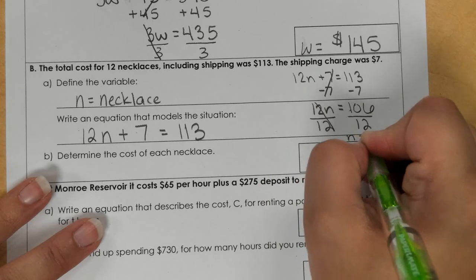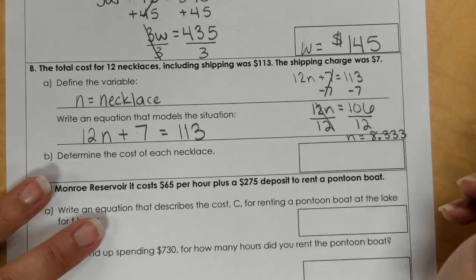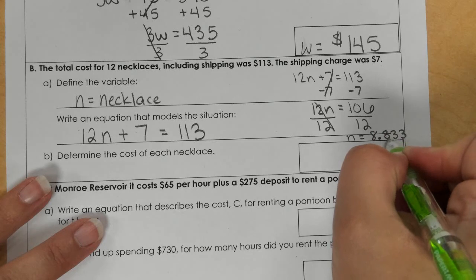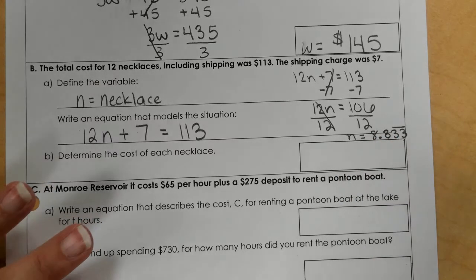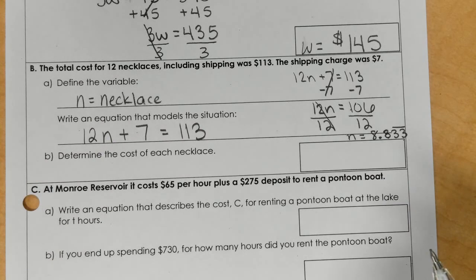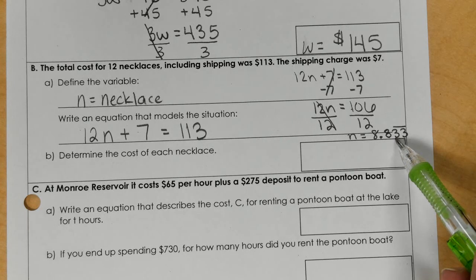I get 8.333, nope, sorry, 8.8333 repeating. Okay? Now, I know that the cost is $8.83, and I understand that that 3 would keep that a 3.